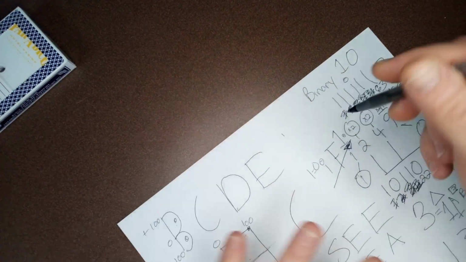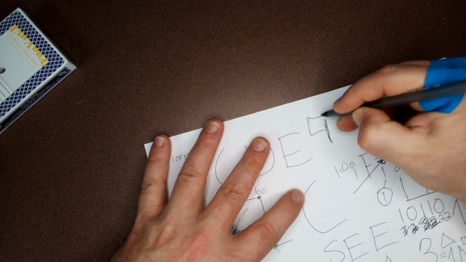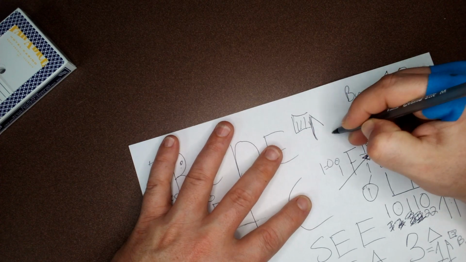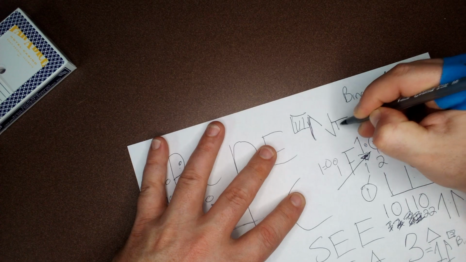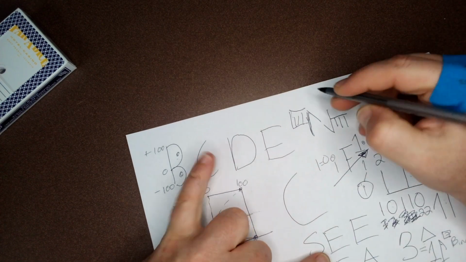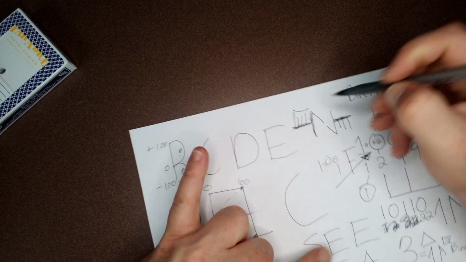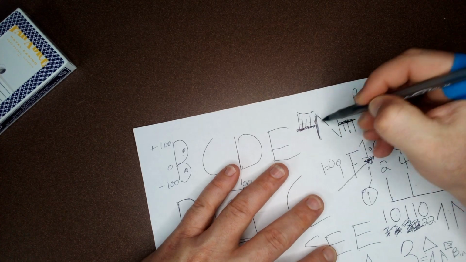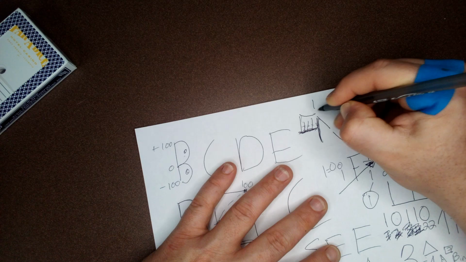So we're dealing with, and then, so this is below the line, this is above the line. So we got 1, 2, 3, and then 1. So that could be 0, 0, 0, 0, 1, which is 1.